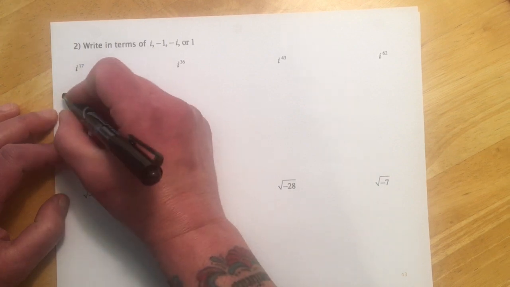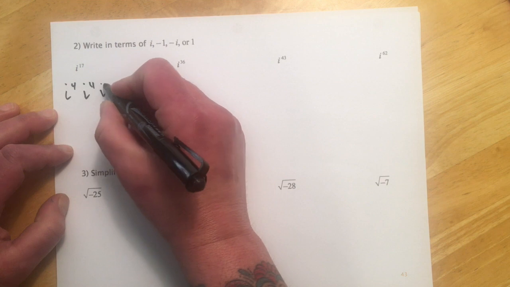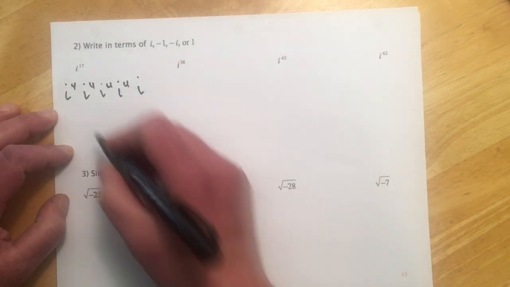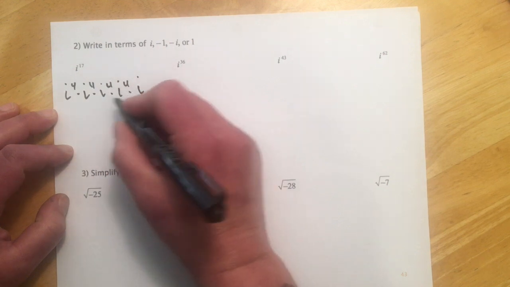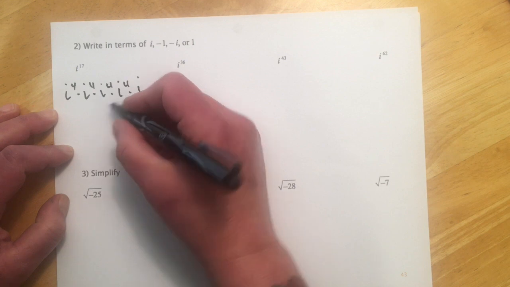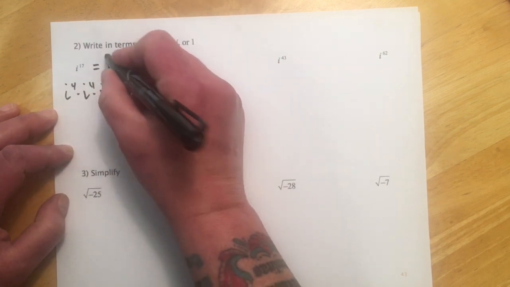So i to the 17th, I can think of that as i to the fourth, i to the fourth, i to the fourth, i to the fourth, with a leftover i. And for every one of those i to the fourths, it's just a 1. So it'd be 1 times 1 times 1 times 1 times i. So this whole mess would really just equal i.